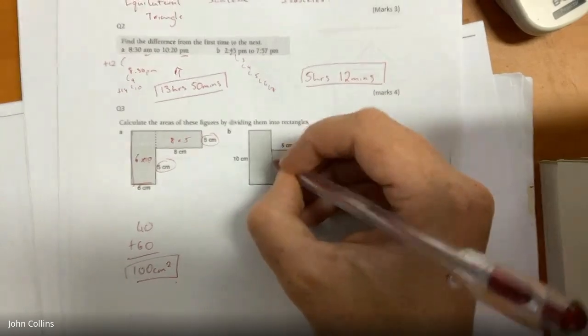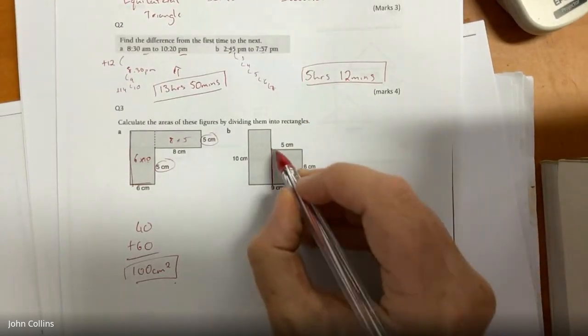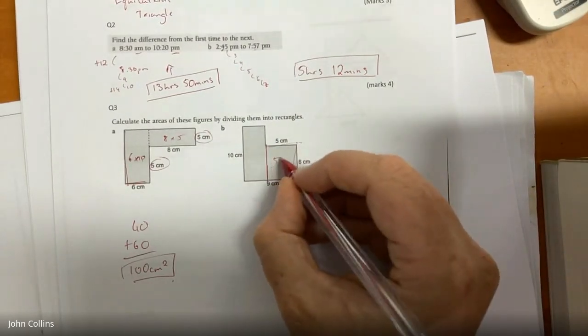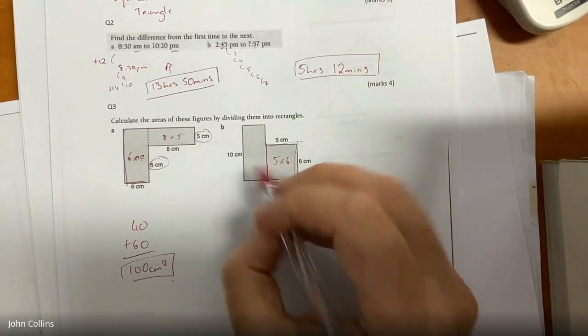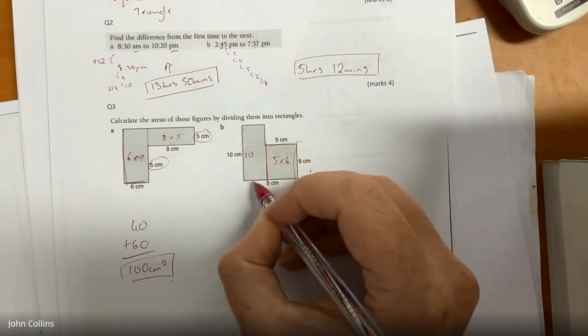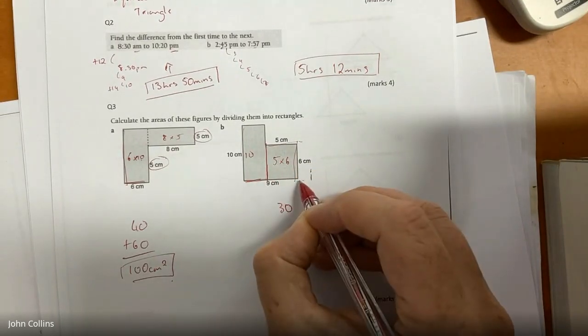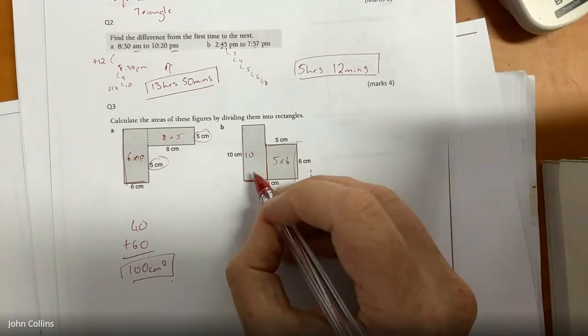All right, so not really sure where to split this one. Let's just do it here. So I've now 2 areas. This one I know is 5 and 6. I got those in total. So that's 5 times 6 is that bit, 30. And now this one is definitely 10 high. I need to find out how wide it is. I know the whole thing is 9, and a bit of it is 4.